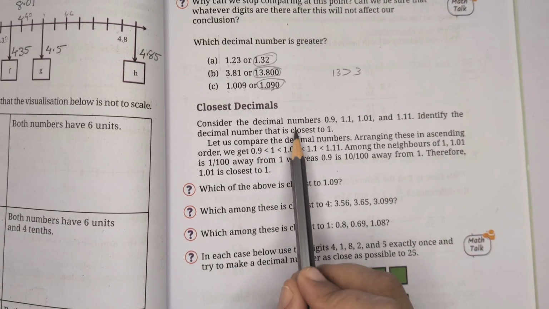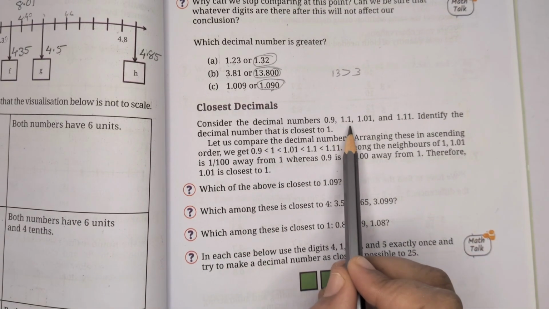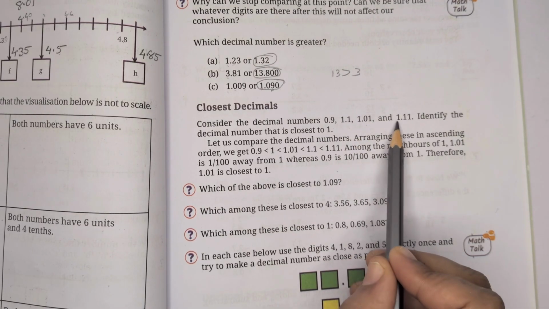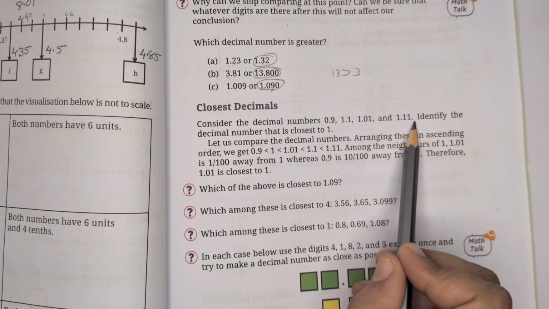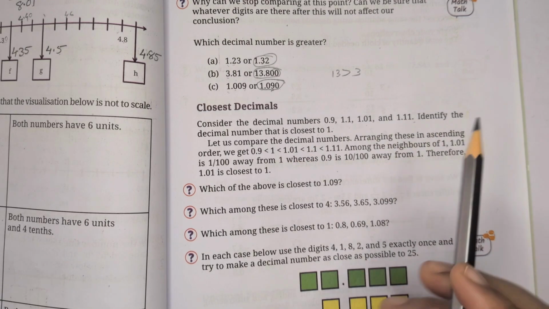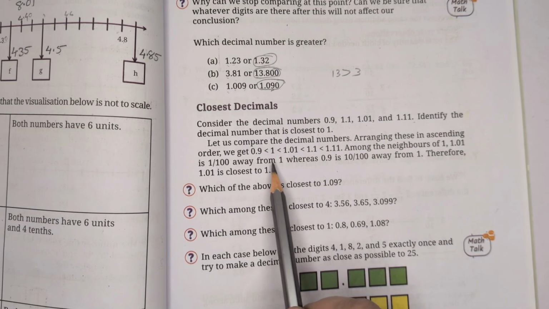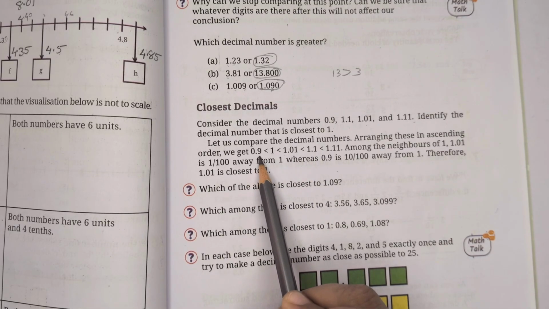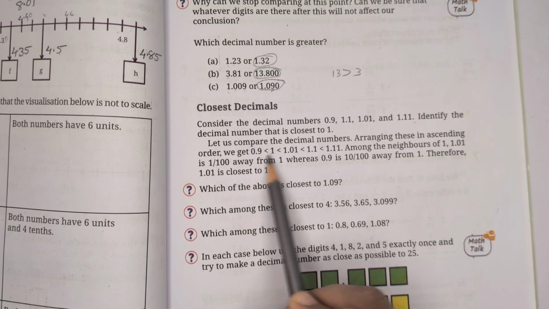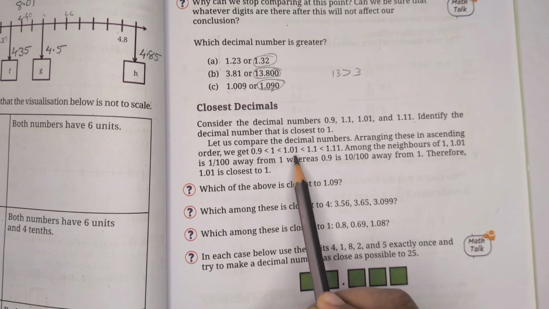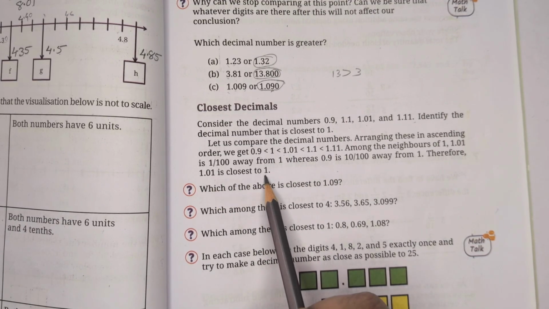Closest decimals. Consider the decimals 0.9, 1.1, 1.01, 1.11. Identify the decimal number that is close to 1. For that we arrange them in ascending order, small to big, starting with 0.9. And we can see here 1.01 is close to 1.